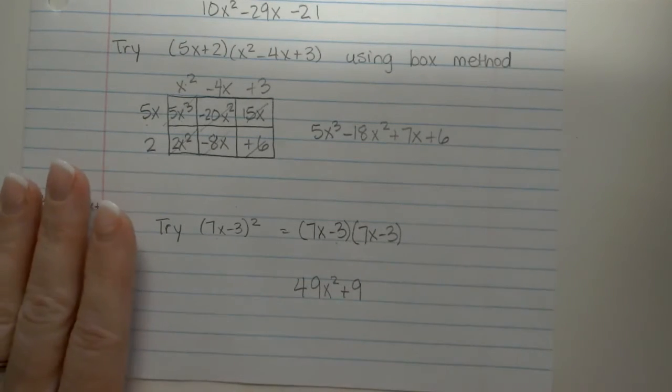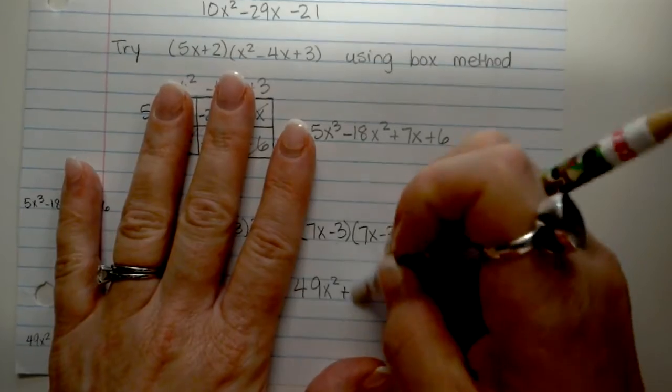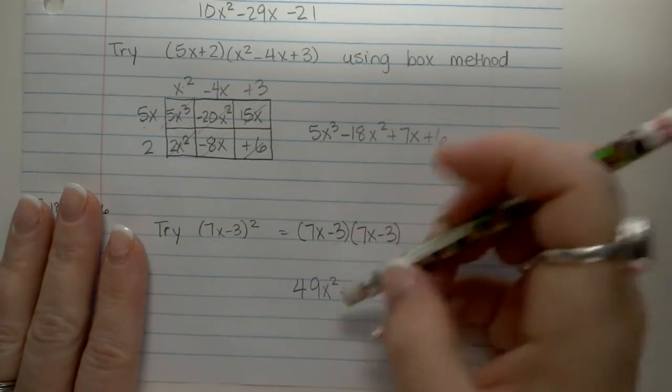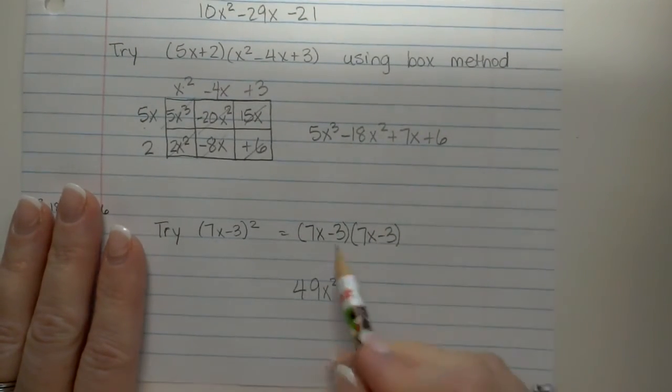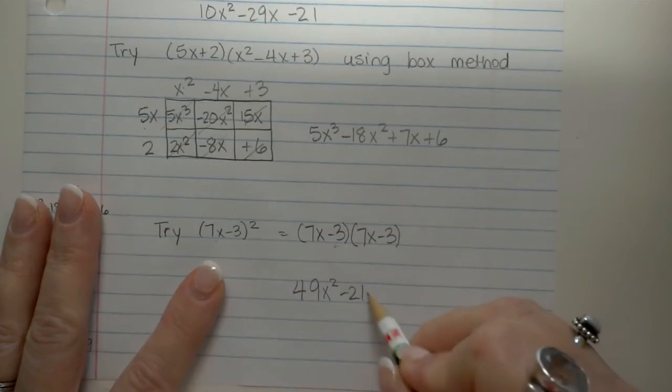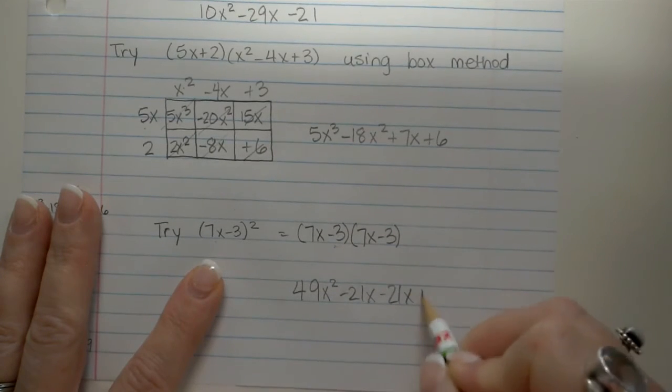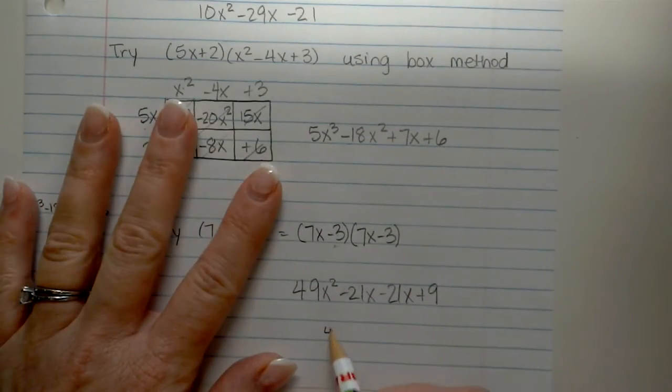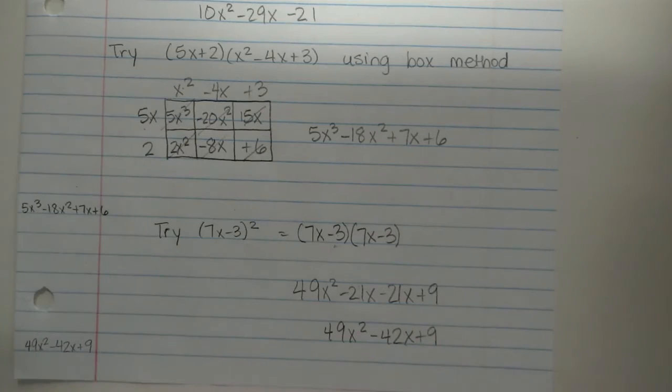So let's do, oh no, it doesn't go away, sorry. Let's try that again. You get negative 21x and negative 21x and then plus 9, excuse me. So when you're done, you get 49x squared minus 42x and then plus 9. So when you combine it all together, that's what you get.